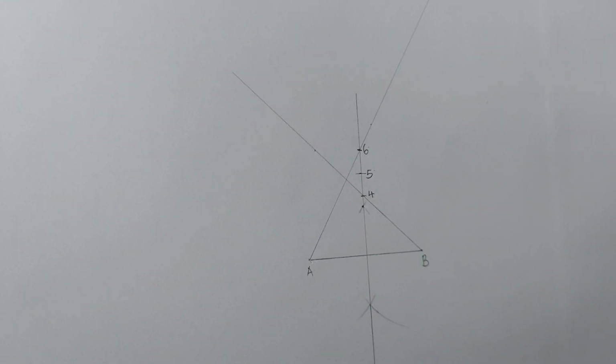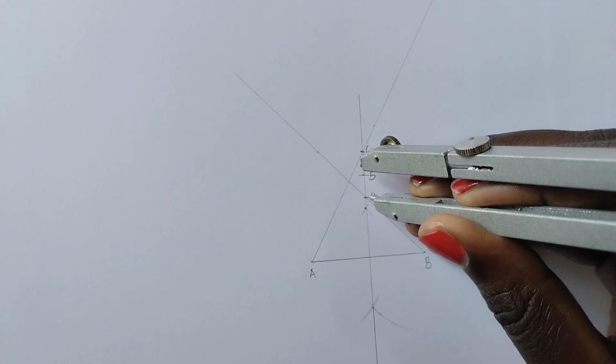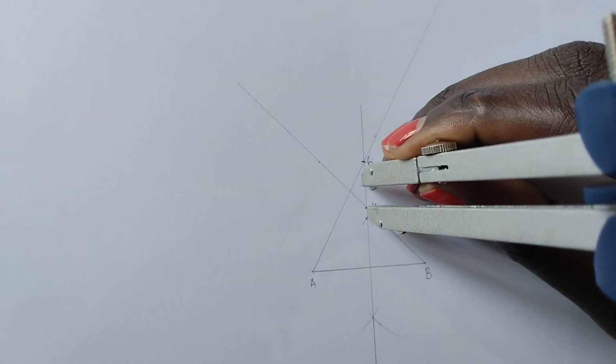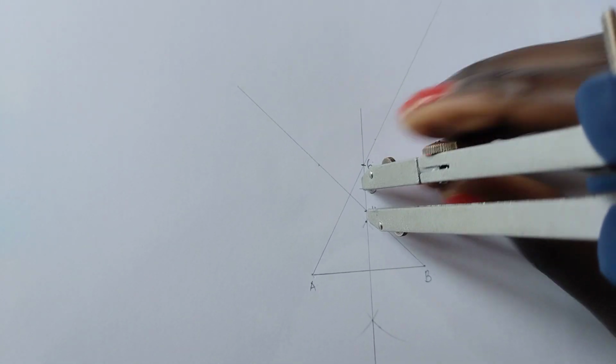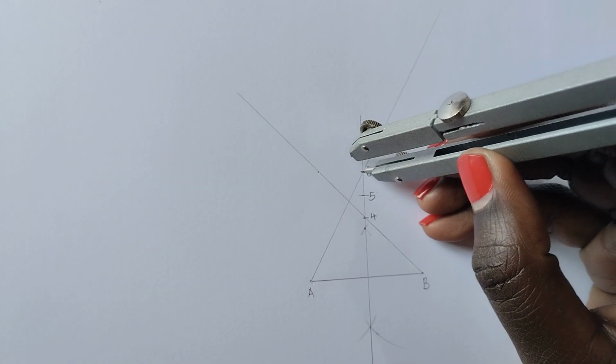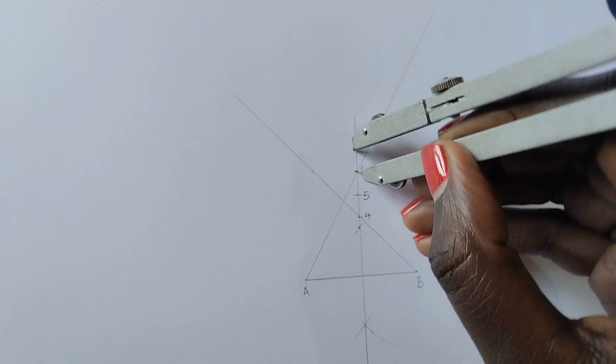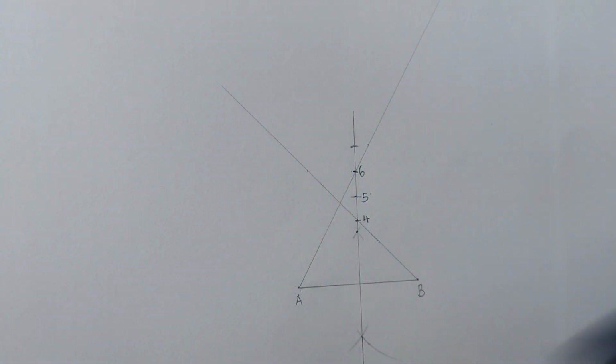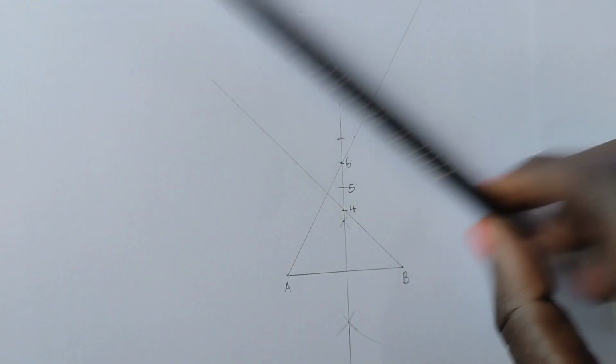For us to find point 7, we are going to take this measurement from point 4 to point 5 or point 5 to point 6, step at point 6, make an arc. So that is your point 7.